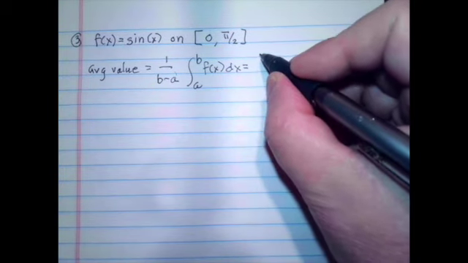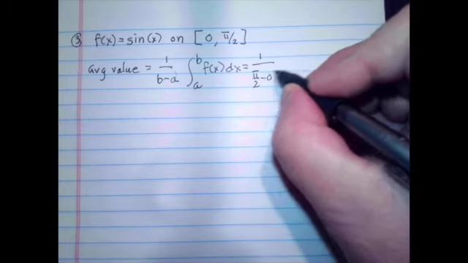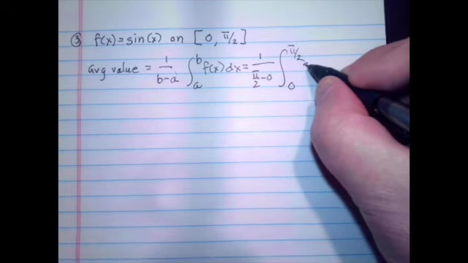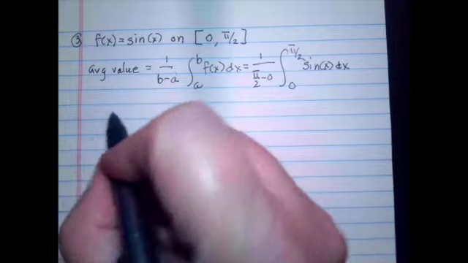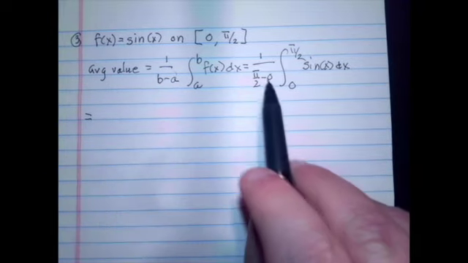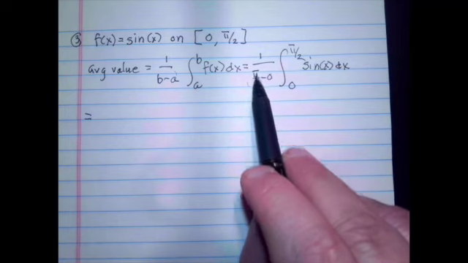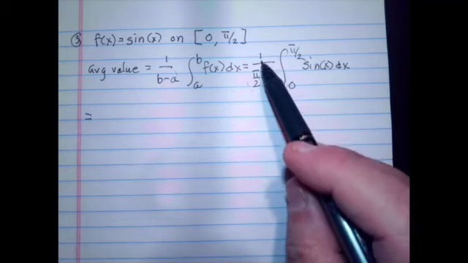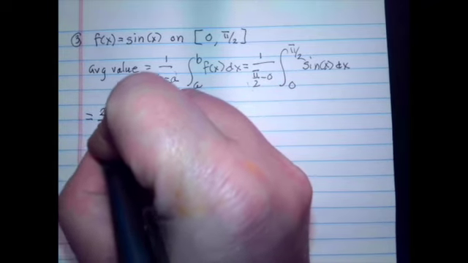So in this case, we're going to get 1 over pi over 2 minus 0 times the integral from 0 to pi over 2 of sine of x dx. I'm going to clean this up a bit. This denominator simplifies to be just pi over 2. So we're dividing 1 by pi over 2. In other words, we're just finding the reciprocal of pi over 2, and that's going to be 2 over pi.